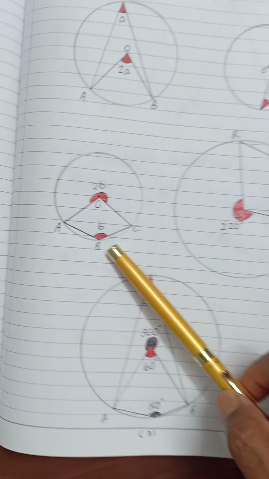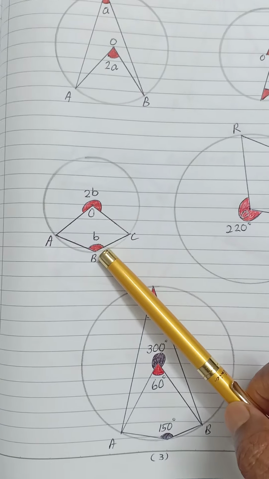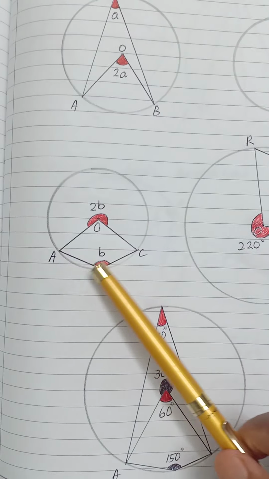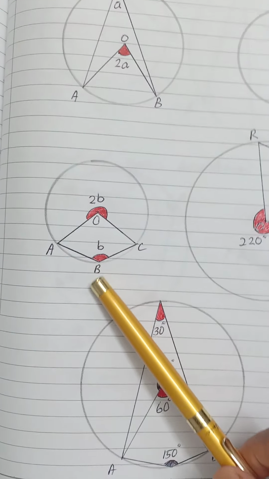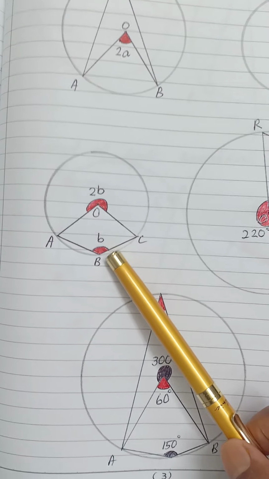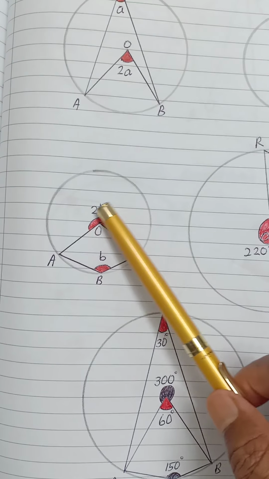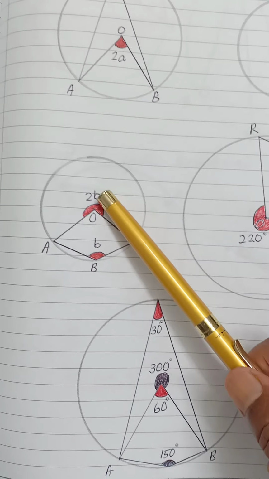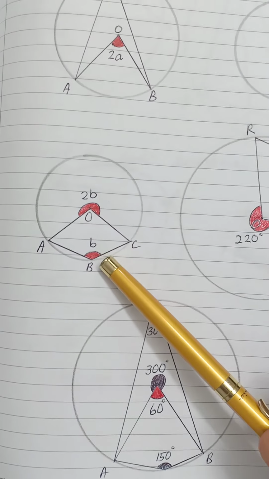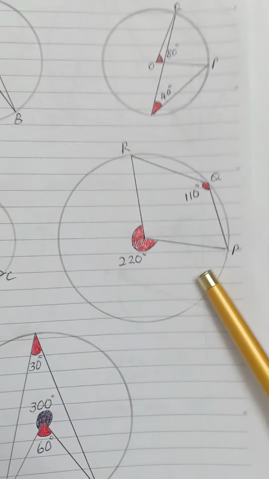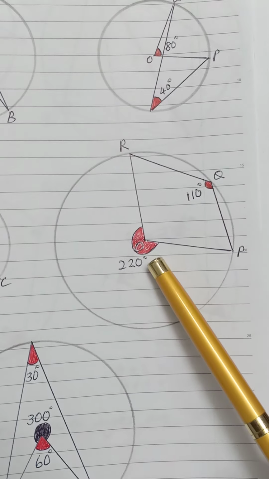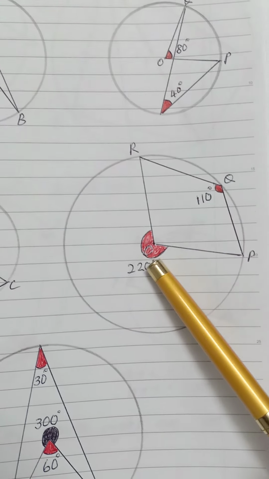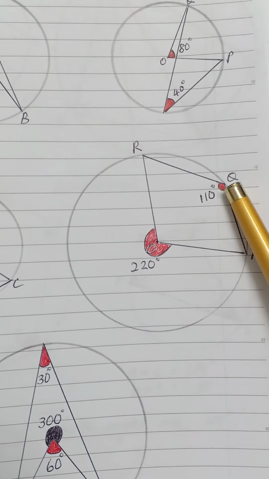Now, another way to look at angle at center and circumference is this way. Okay, for this, take a look at this. A, B, C, O. O is the center. So, the angle produced on the circumference B is half of the angle produced at the center. That means the angle at the center is twice the angle at the circumference. This is also true, right? So, this is 2B, this will be B. Take a look at this one. The angle at the center is 220, therefore the angle on the circumference is 110, half of this. Can you see that, right?